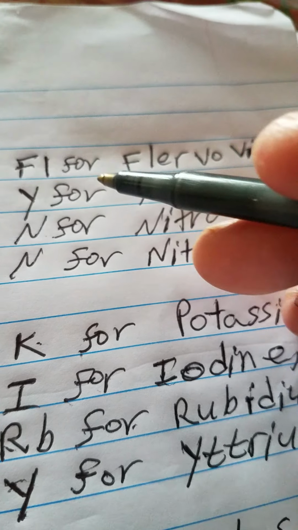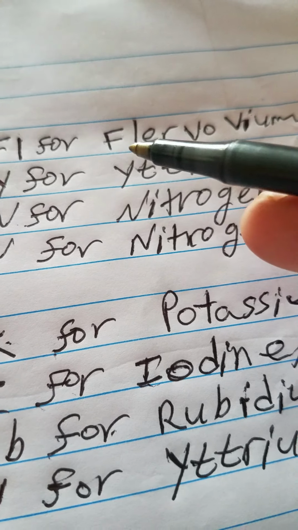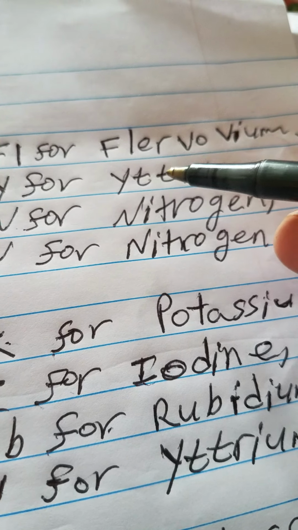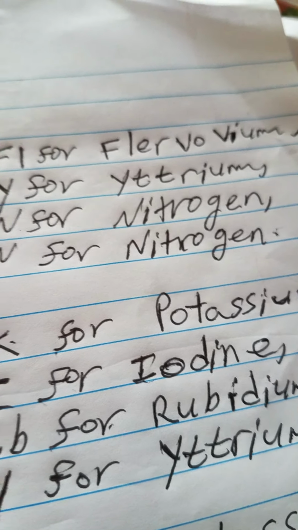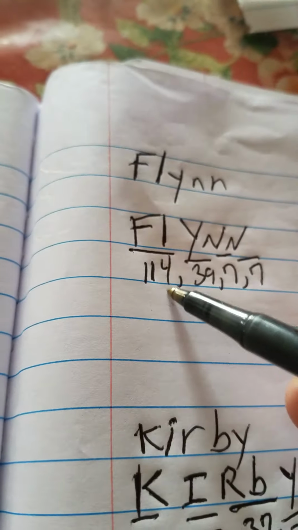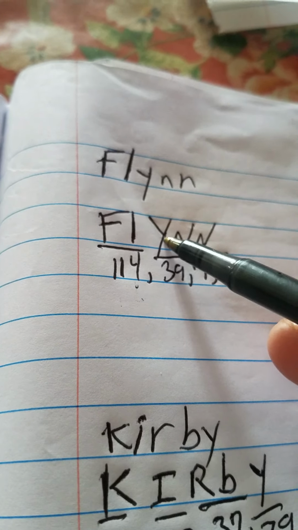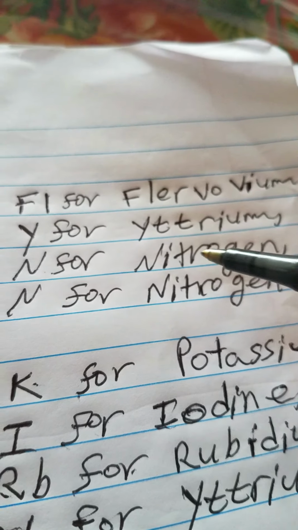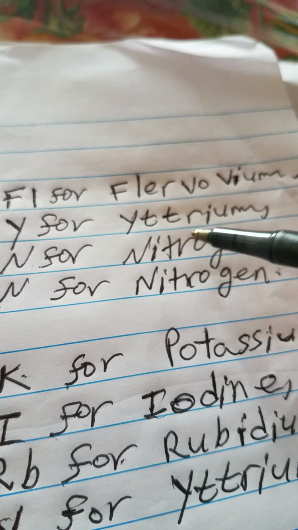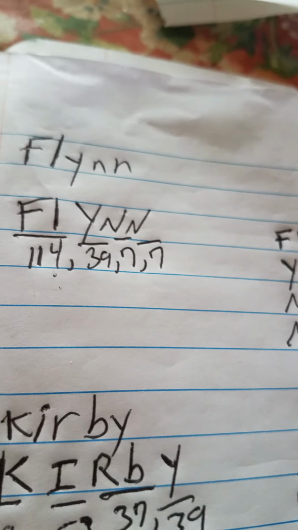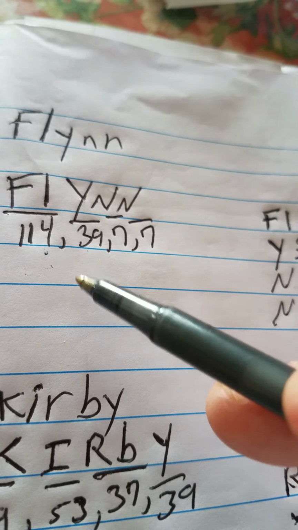Capital F and a small l for Flerovium, spelled F-L-E-R-O-V-I-U-M. Then in Flynn you also got the Y, and that's for Yttrium, Y-T-T-R-I-U-M, which has an atomic number of 39.